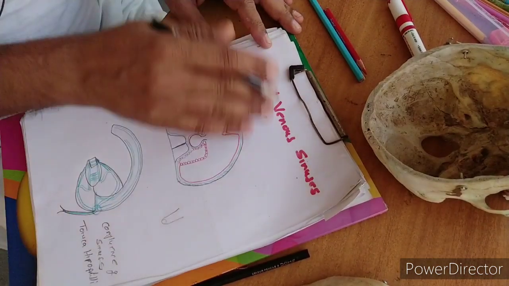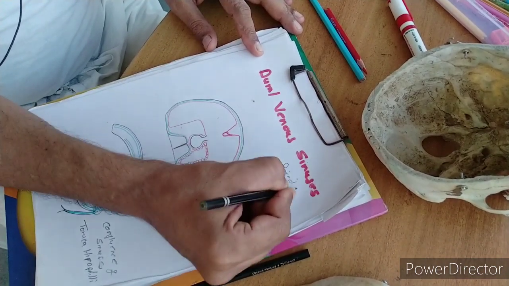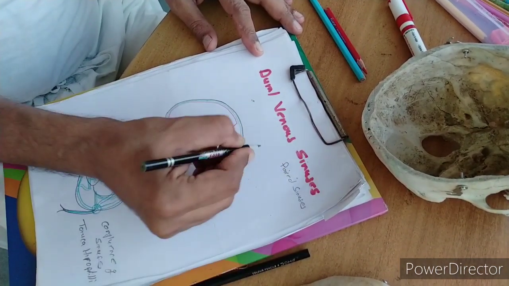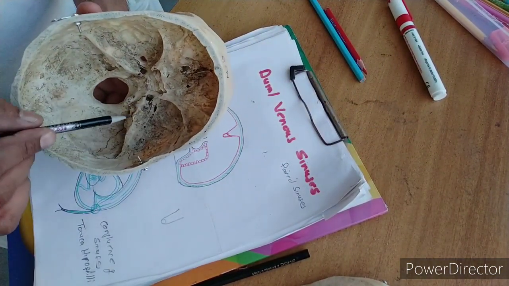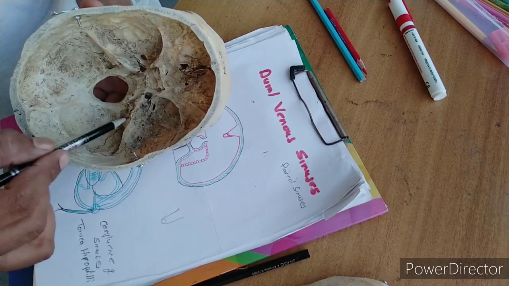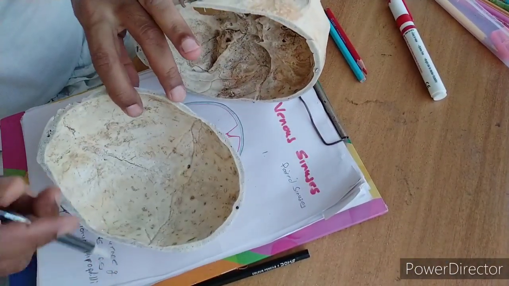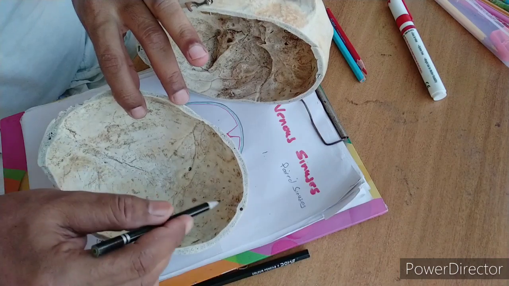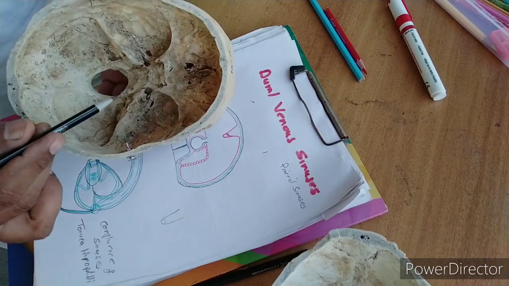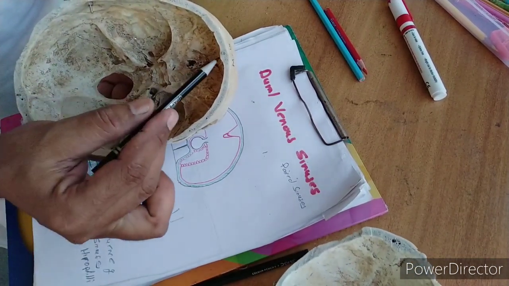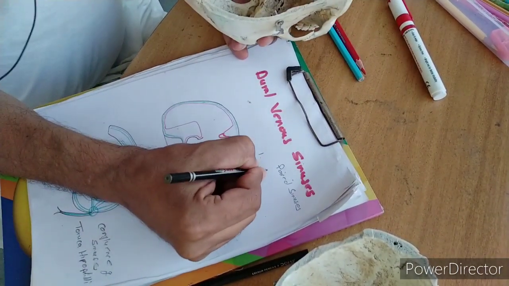What are the paired sinuses? Look here. These are the paired sinuses, which are present on both sides here. Here is the attachment of the tentorium cerebelli. There is the attachment of the falx cerebri here. Here it is a mid-sagittal portion. Clear? So different sinuses. First are the paired sinuses. Paired sinuses are, one is the cavernous sinus.